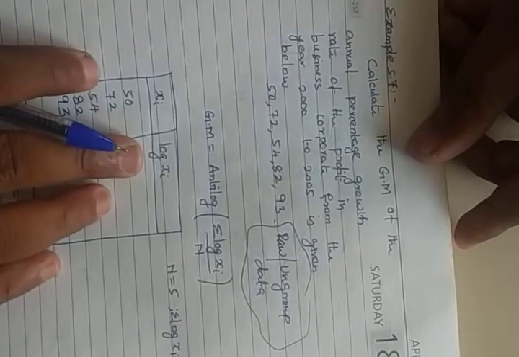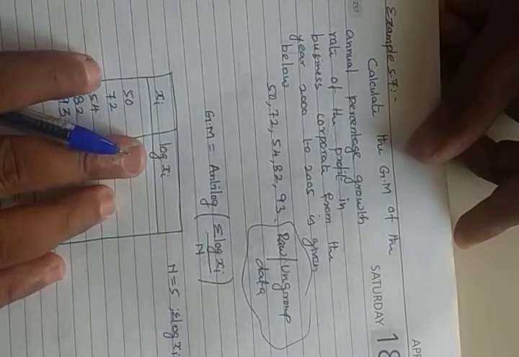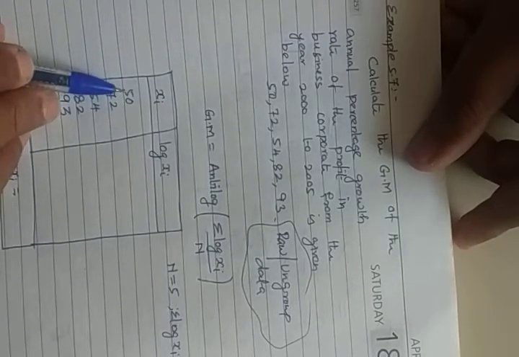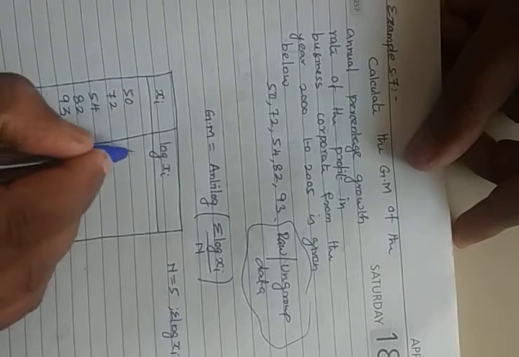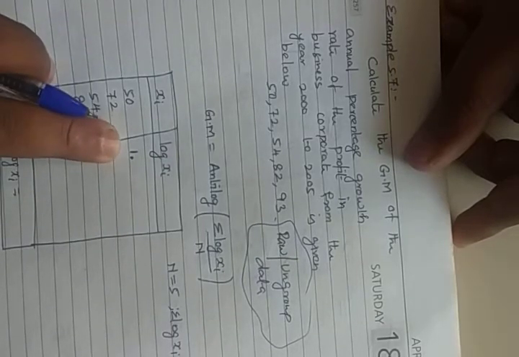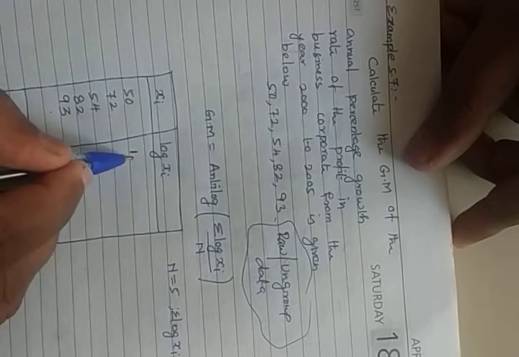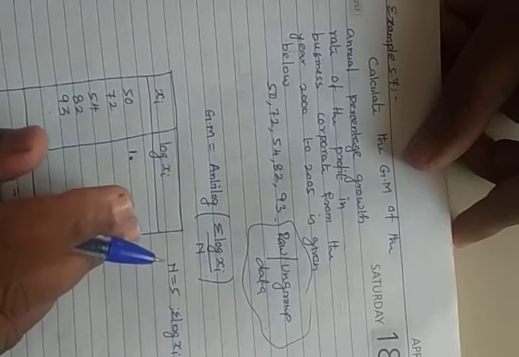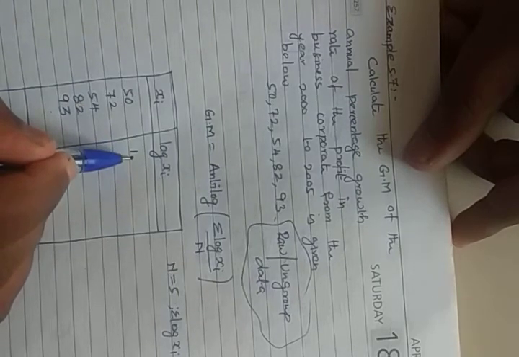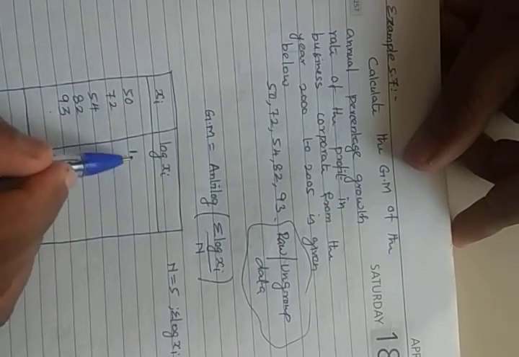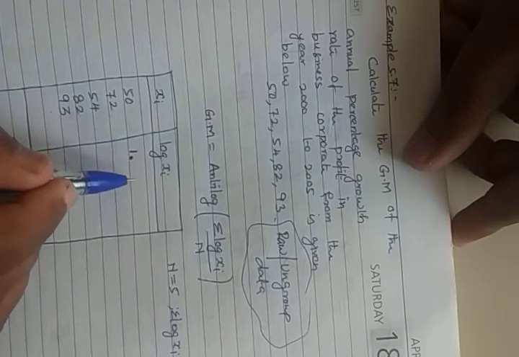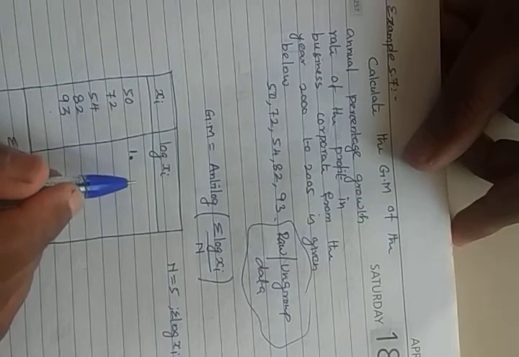For finding a logarithm, we must know the logarithmic table. See how many digits are there. Here we have 2 digits, 50. If you reduce 2 digits by 1, what will come? 1. This is the characteristic. For any logarithm we have two parts: one before the decimal and one after the decimal. Before the decimal we call it the characteristic, after the decimal the mantissa. That we have to calculate.